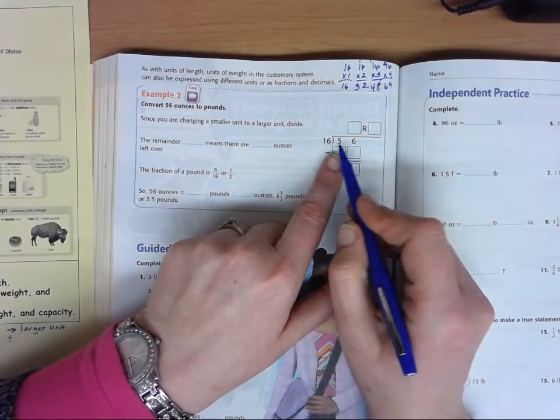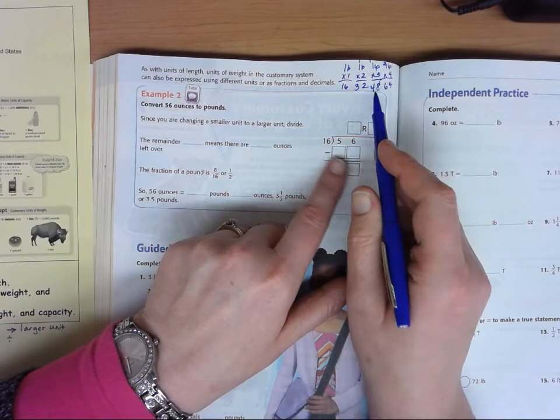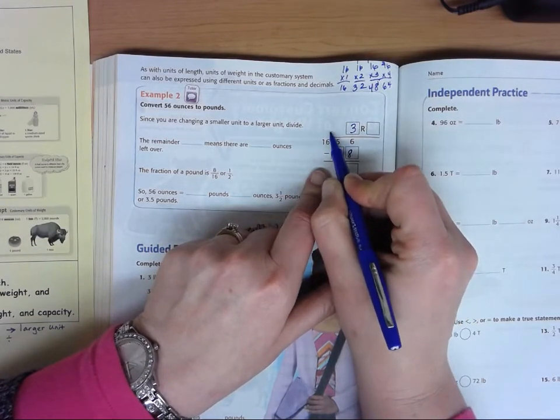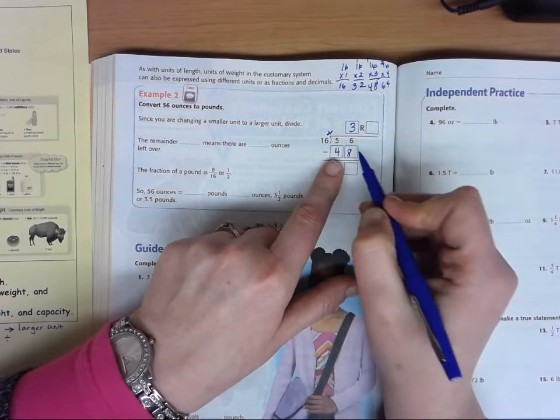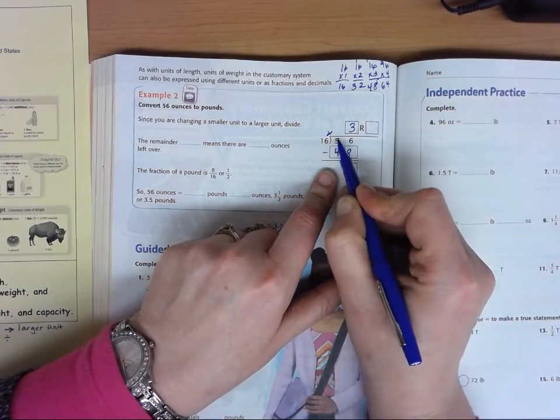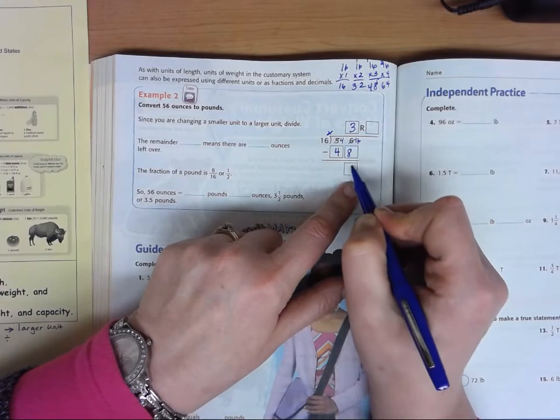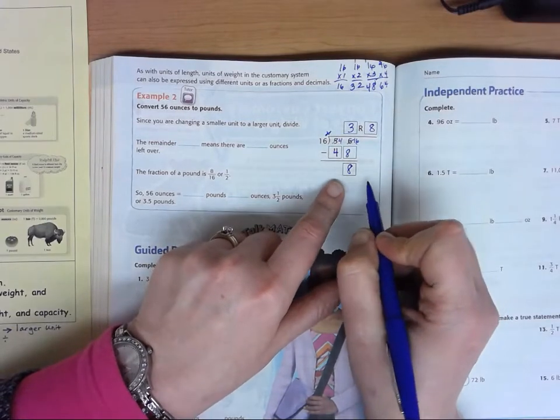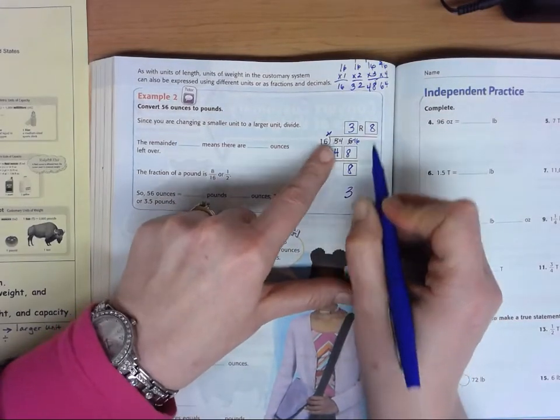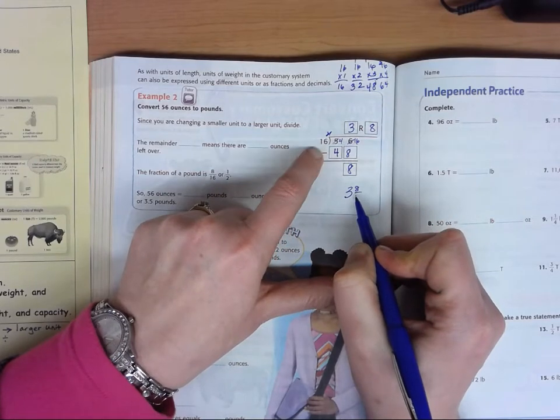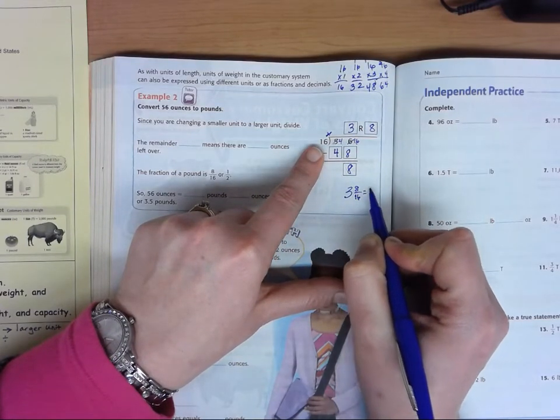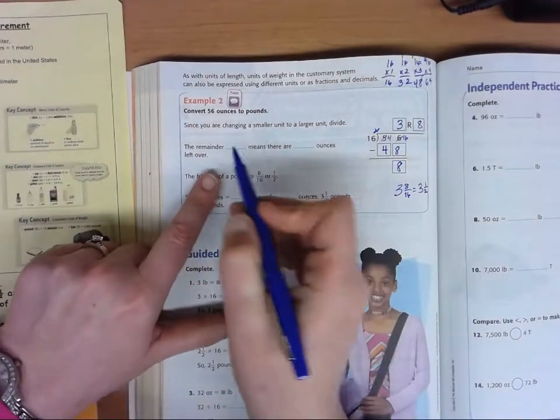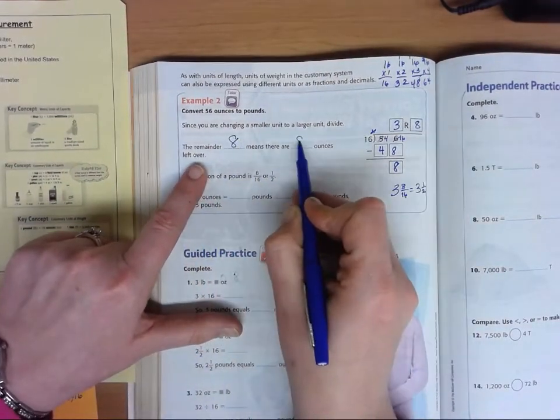So 56 divided by 16. Well, I can get there with a 3, or close. 3 times 16 is 48. And if I subtract, 6 take away 8 I can't do, so let's regroup. I'm going to have 8 ounces left over, so I have a remainder of 8. I could also say that that's 3 wholes and 8 left of my divisor 16, which is 3 and a half. 8 is half of 16. So the remainder 8 means there are 8 ounces left over.